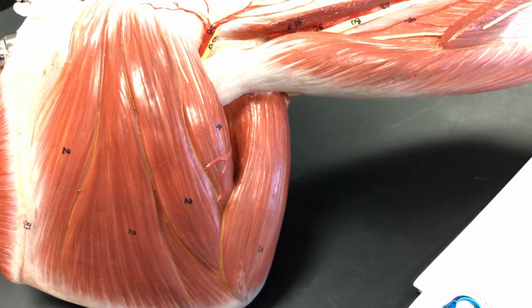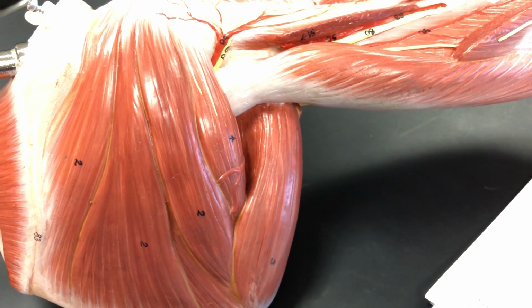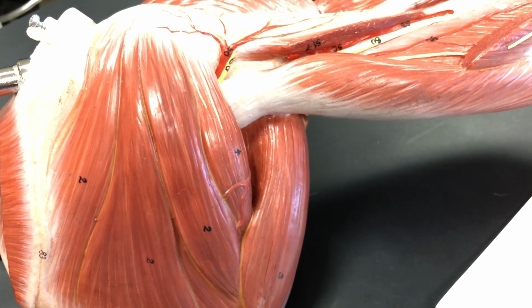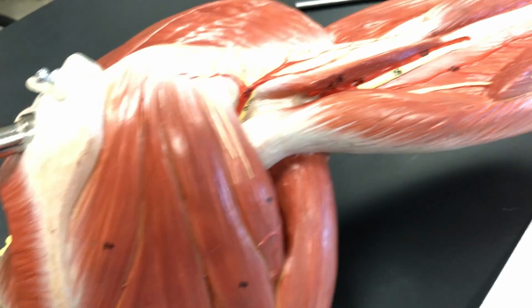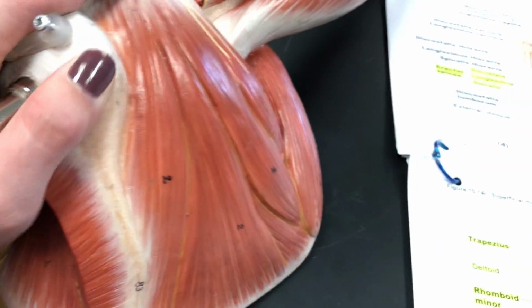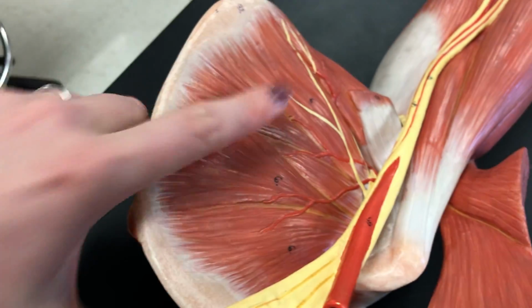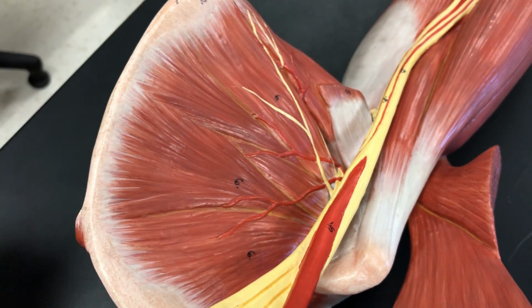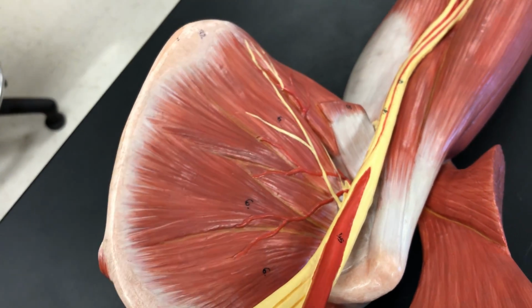Okay, and the subscapularis, it rotates the arm medially. It's part of the rotator cuff that stabilizes the shoulder as well.